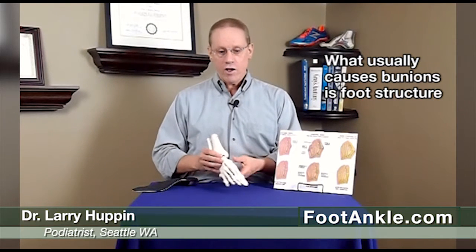Shoes can certainly make bunions worse. They can put pressure on a bunion and cause pain, but they don't normally cause the bunion. So what usually causes bunions is foot structure, and in particular certain mechanics that put force through the big toe joint.